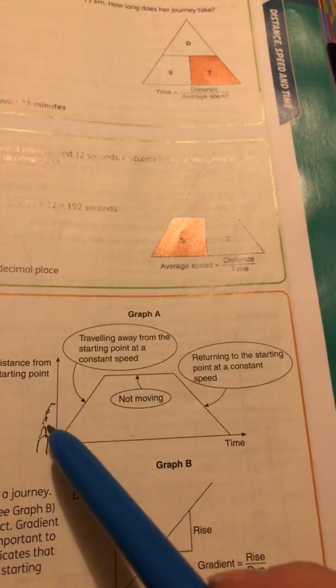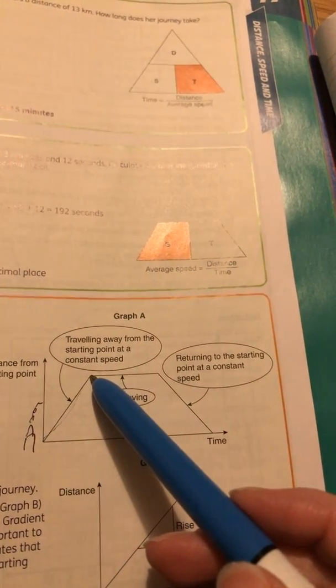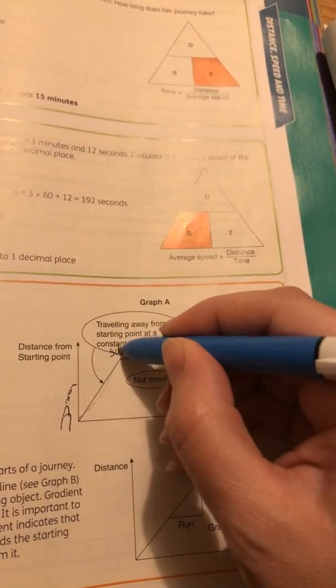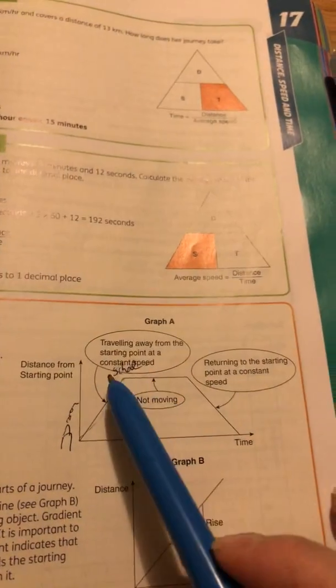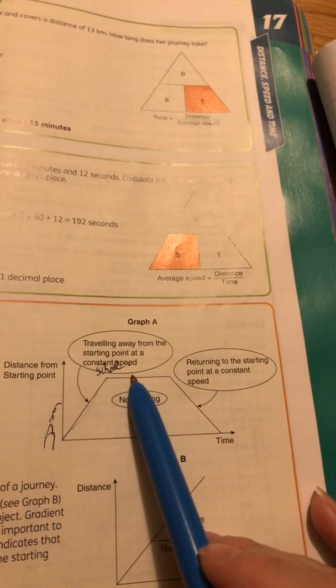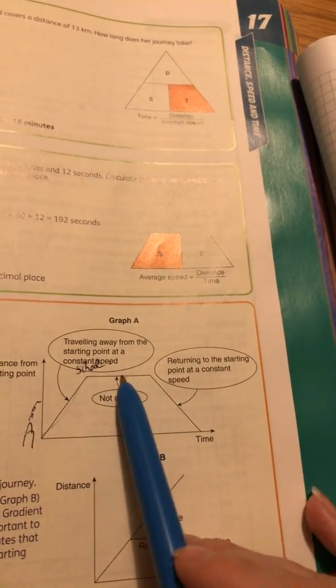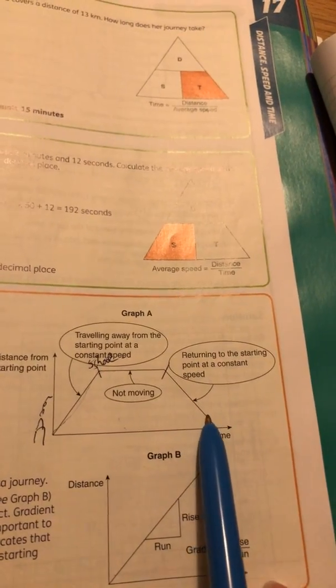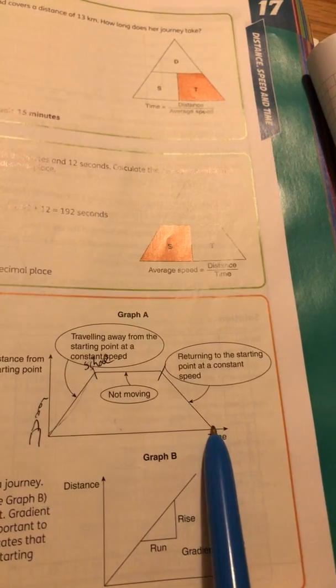That's the starting point. You leave your house, and it takes you a certain length of time to get somewhere. This somewhere happens to be the school. There's your school, and then you're not travelling anywhere, so you're staying in the same place for this amount of time. You're in school for, say, 6 or 8 hours, and afterwards you're coming back to your starting point, back to your house.